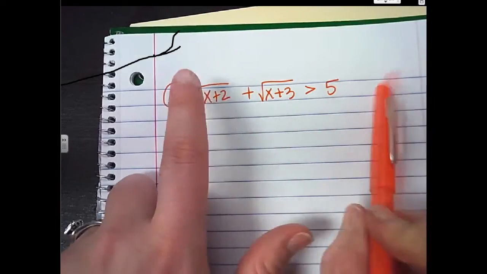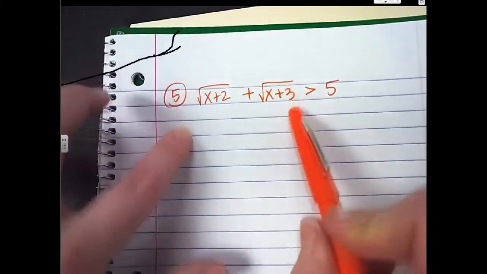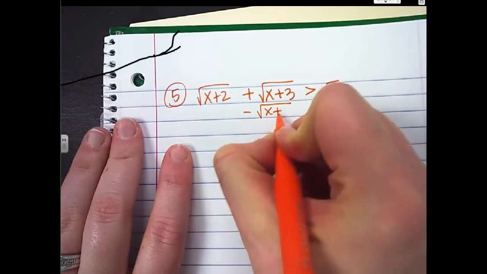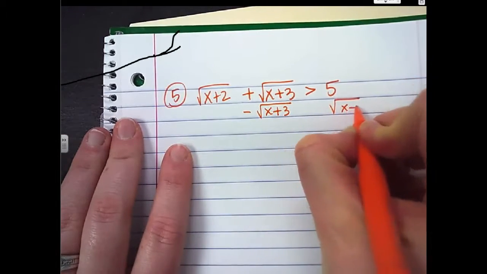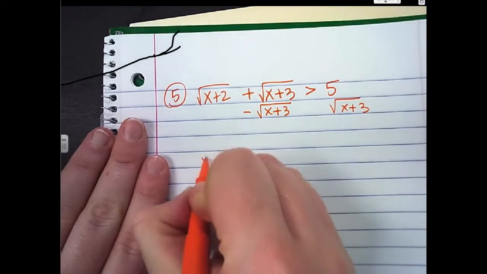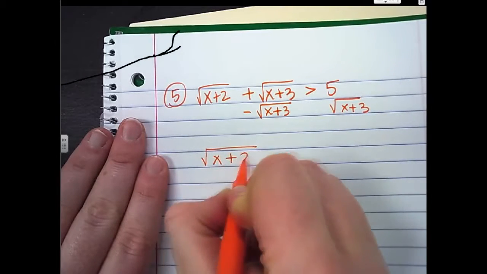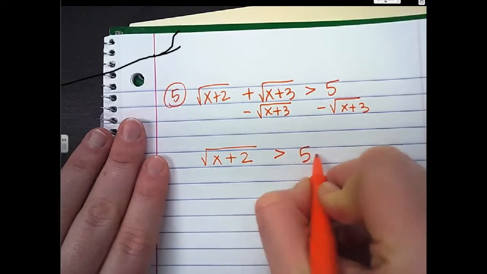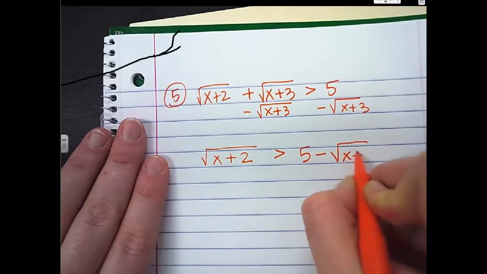Yeah, you want 1 on each side, because if I try to square this, oh, that's super ugly. So I'm gonna subtract this guy over. It doesn't matter which one you put over. So I've got square root x plus 2 is greater than 5 minus square root x plus 3.